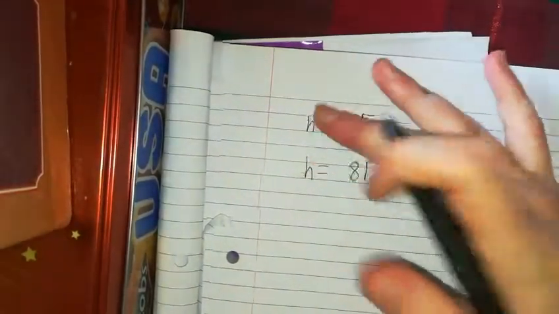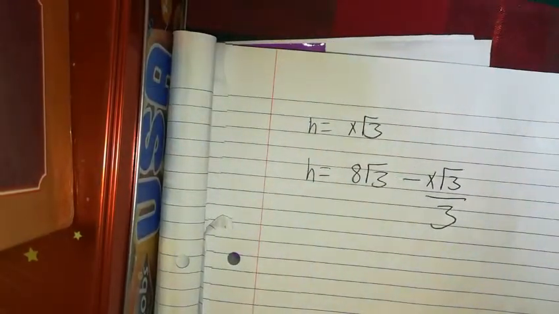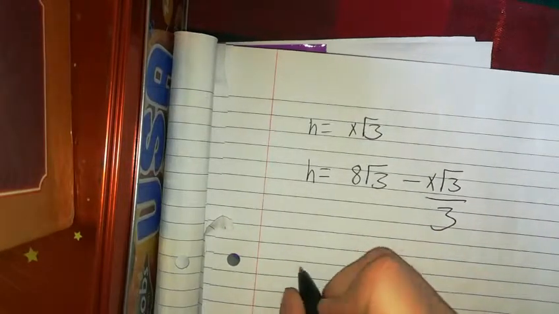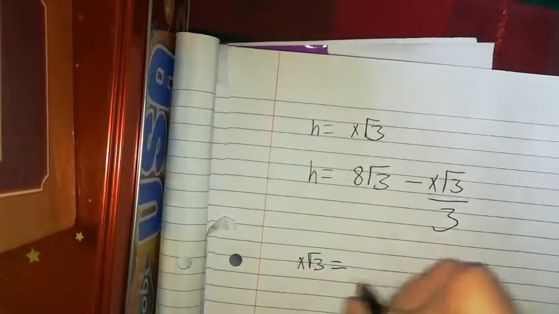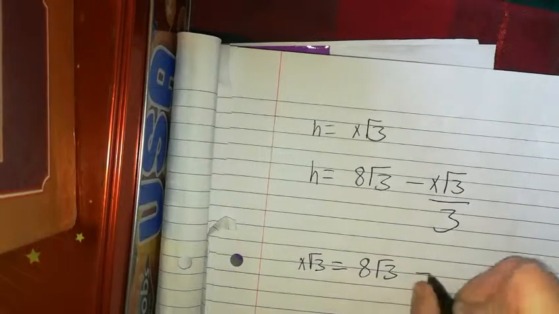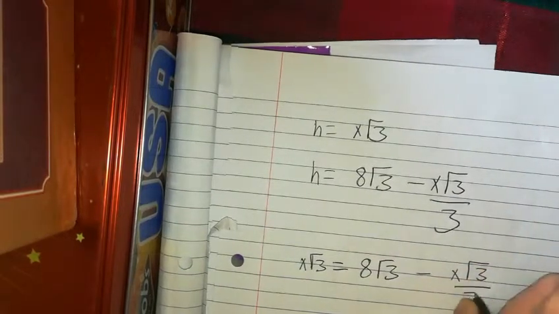But h is equal to h because they're both in terms of h, so I can let them equal. So x root 3 is equal to 8 root 3 minus x root 3 over 3.